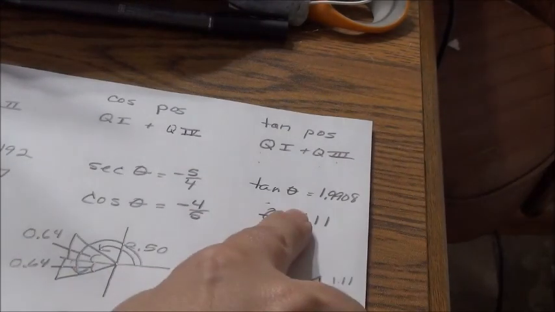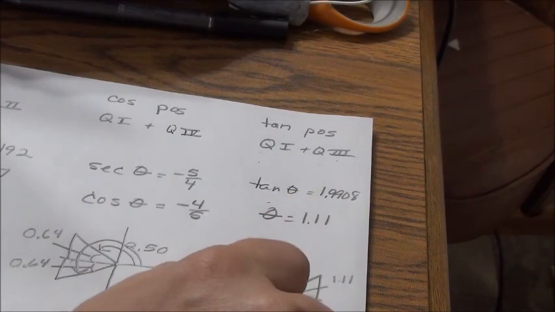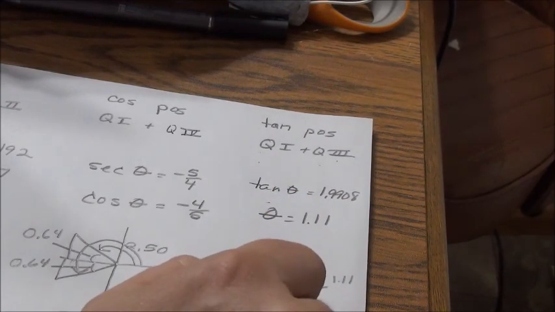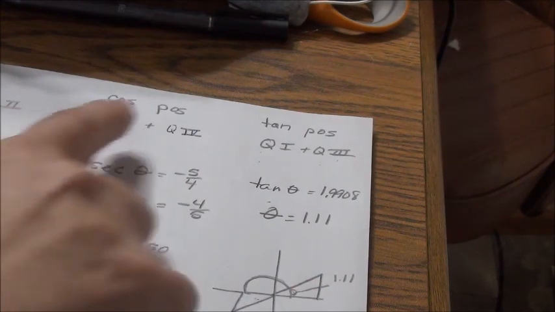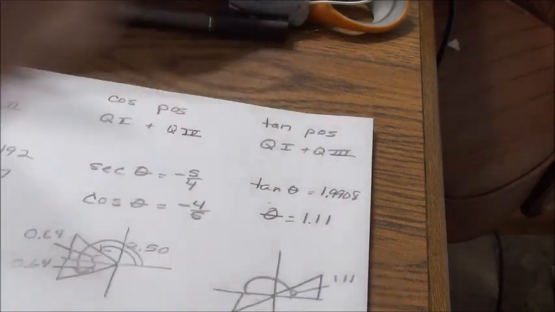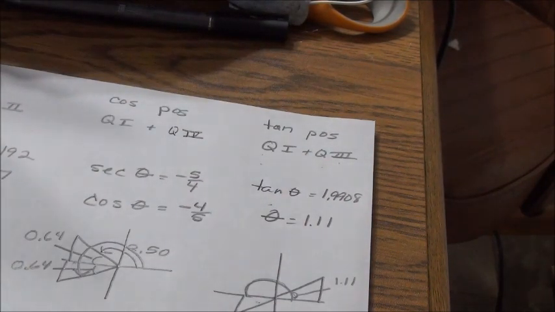Same thing, if this one had been cotangent, I would have done 1 divided by the 1.9908 and used that value. Because on our calculator, we can only do the inverse sine, cosine, and tangent. If they give us the cosecant, secant, or cotangent, then we have to do the reciprocal in order to find the value.